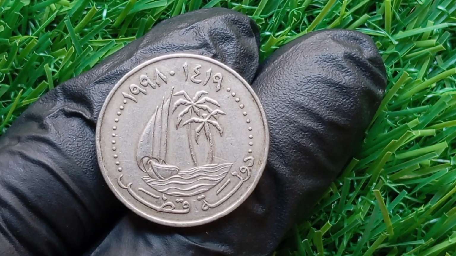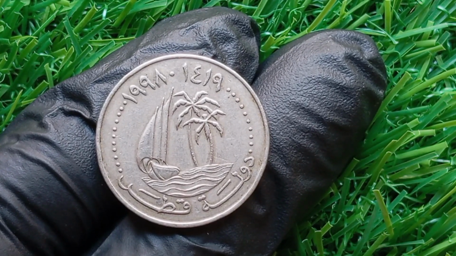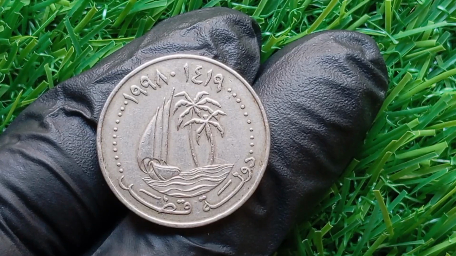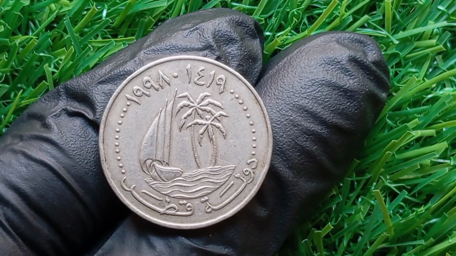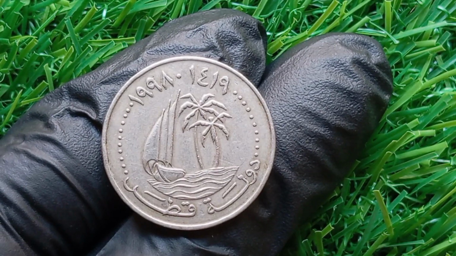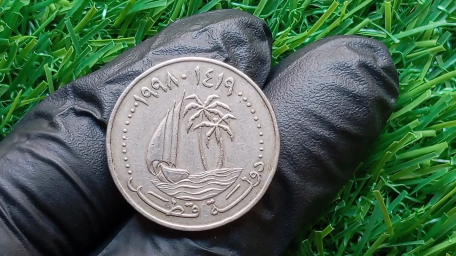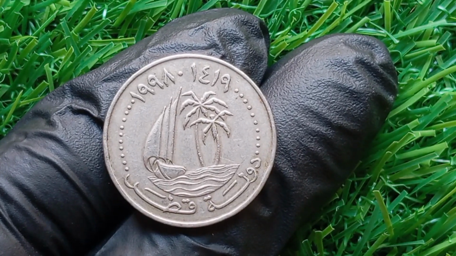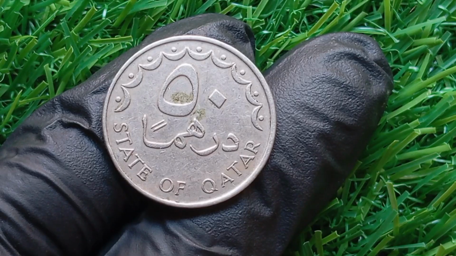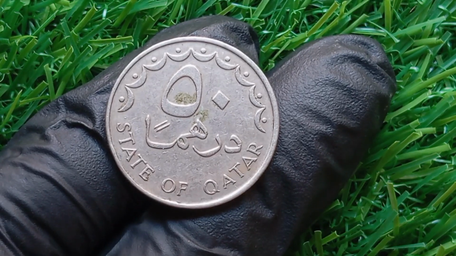However, Qatar's coinage stands out for its aesthetic simplicity and consistent use of national symbols. In contrast, countries like the UAE feature diverse cultural motifs and wildlife on their coins. Qatar's focus on maritime and national emblems demonstrates a consistent narrative of identity and unity.